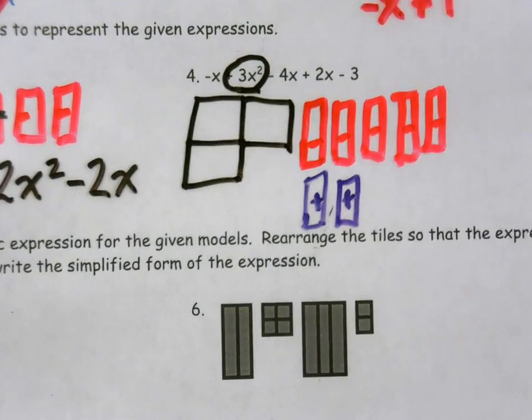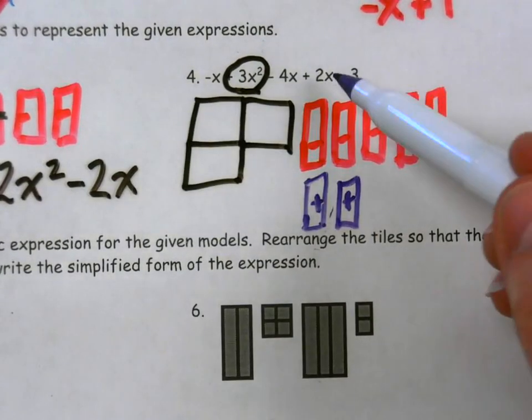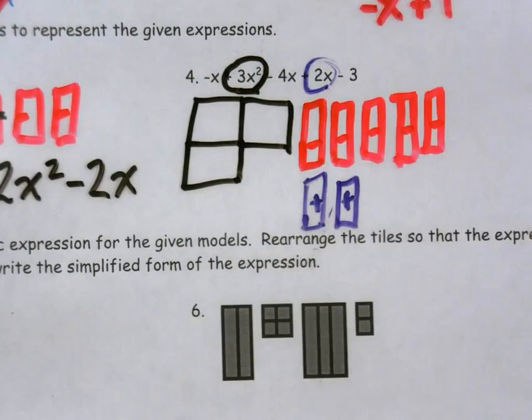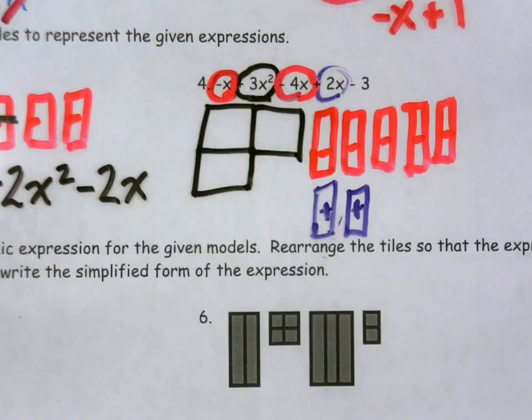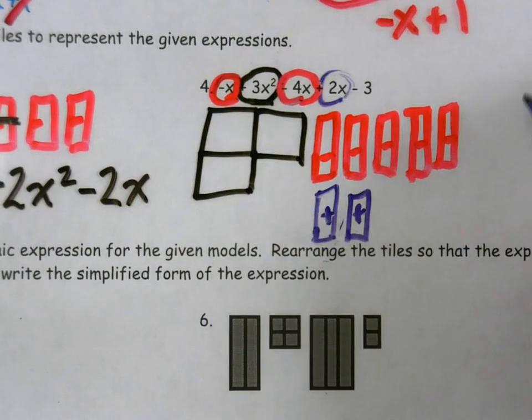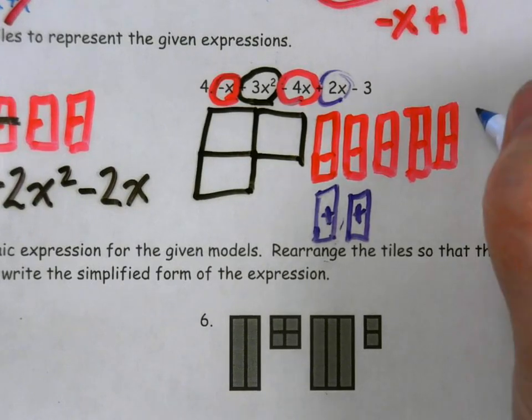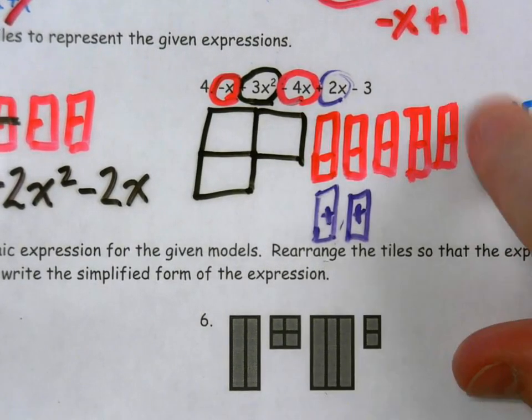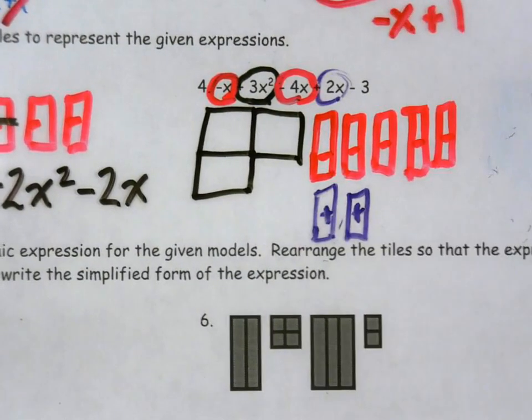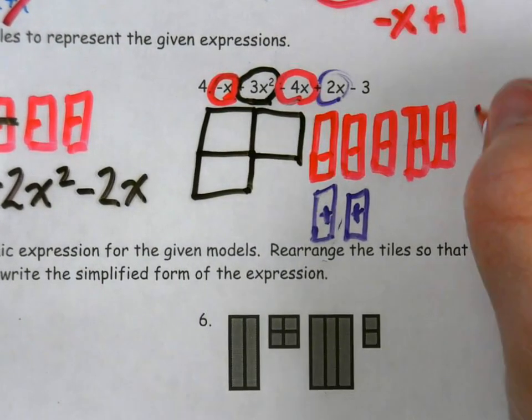Okay. And then, so that took care of this term, right? And these. What's left for us to draw? You've got to put the negatives on the boxes. Okay, so little negative boxes. I should use a red, right?